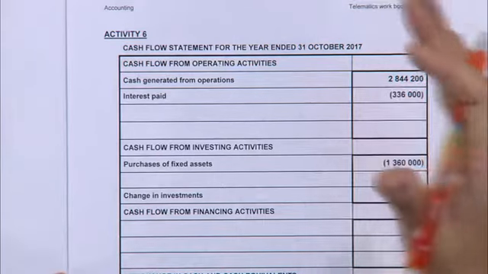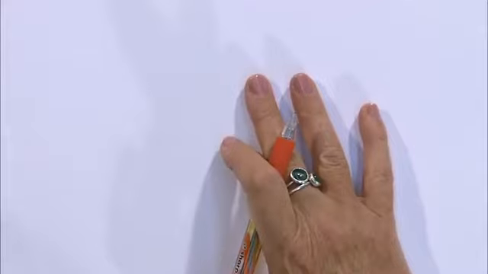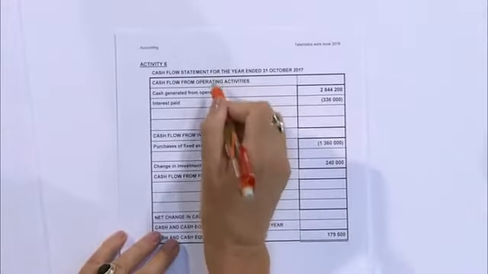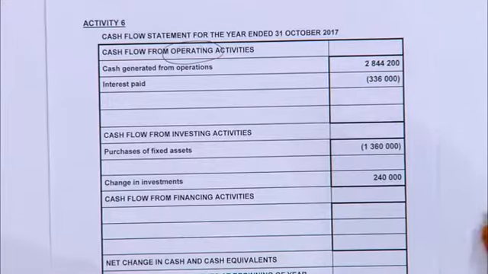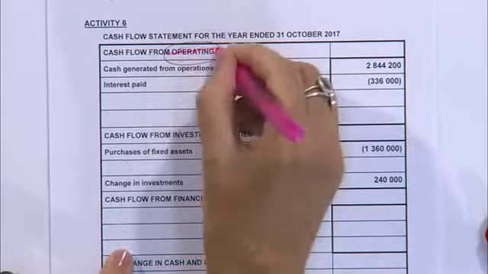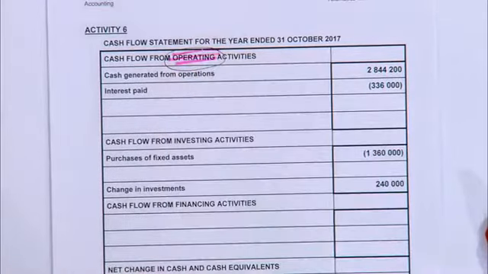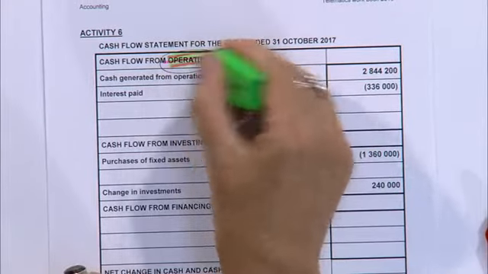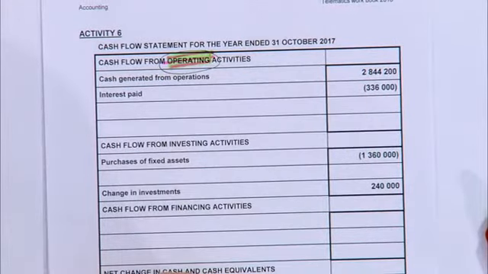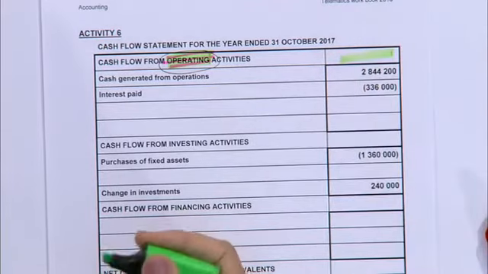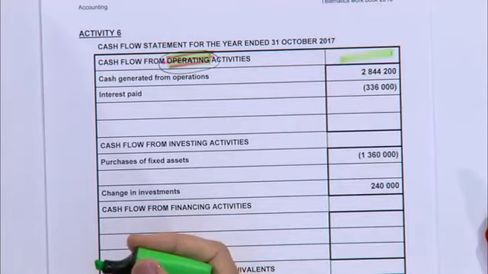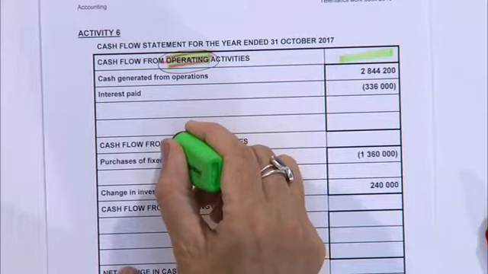Firstly, I will, on the white paper, show you in more detail, but we have to see that we have operating activities. I'm going to highlight that for you here in pink. Now, your day-to-day operations should make you think of your profit for the year. And we hope that the top of this block will be a positive amount.